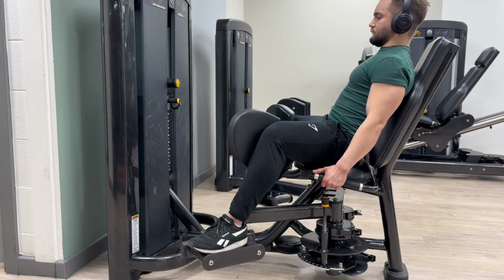So yeah, if you can, make sure you're improving your flexibility and mobility. And then over time, try to increase how wide apart your legs go, which will increase your range of motion and the stretch and make the exercise more effective.